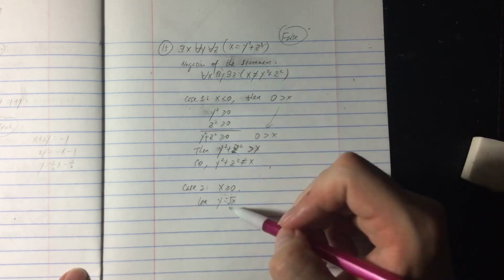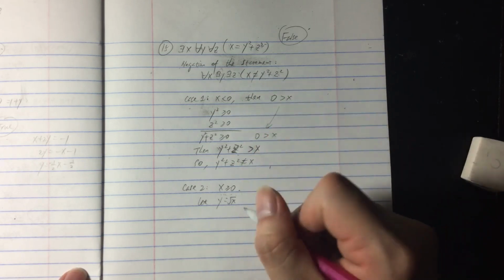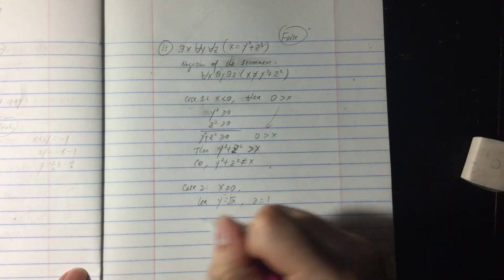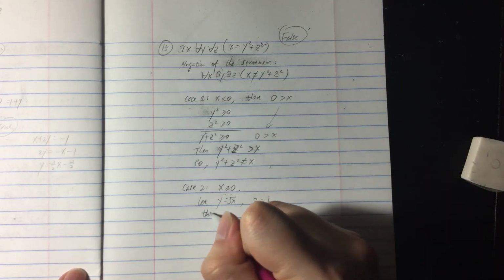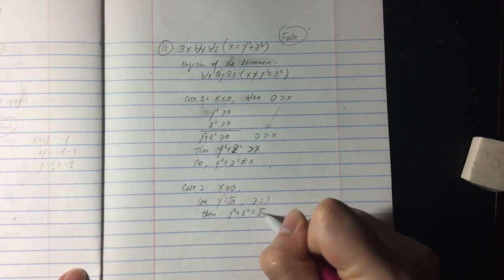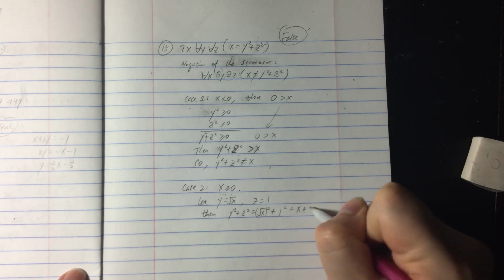Then y squared will be x. And if I let z equal to 1, then y squared plus z squared will be the square root of x squared plus 1 squared, which is x plus 1.